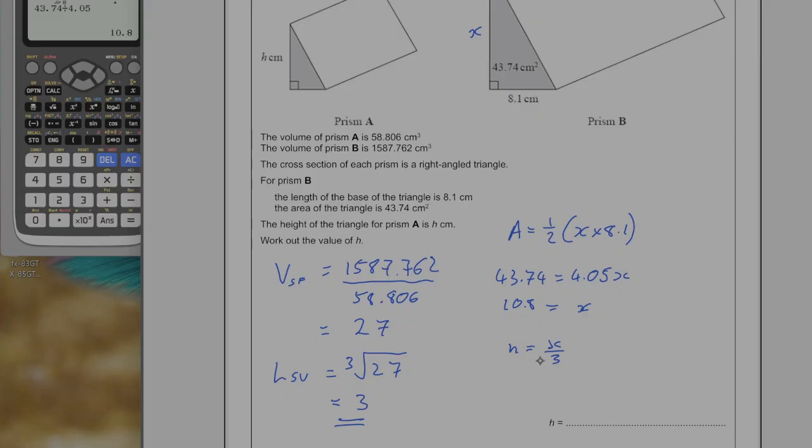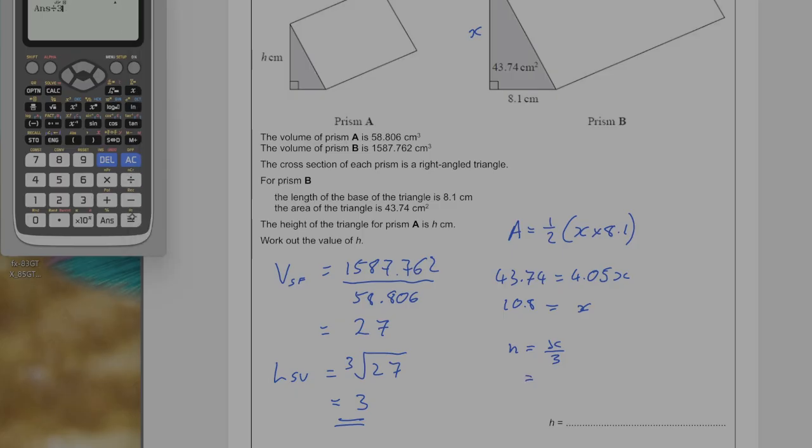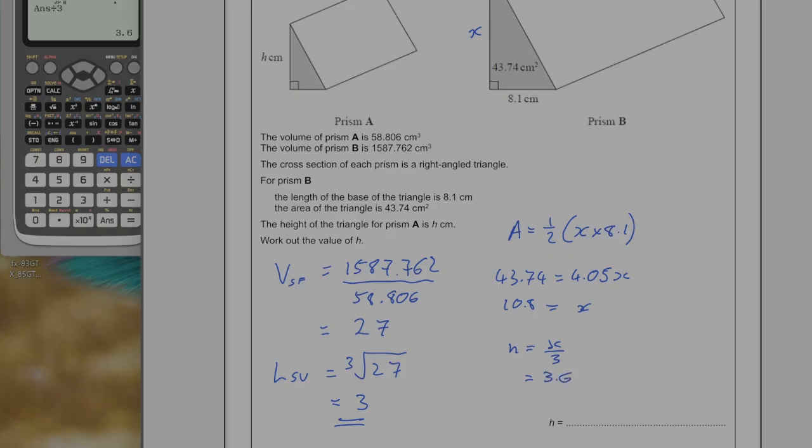Is the smaller one, so we're dividing by the scale factor, so that's going to be equal to that value divided by 3, 3.6. So h is going to be 3.6 centimeters. We've got a unit there, so we include our unit.